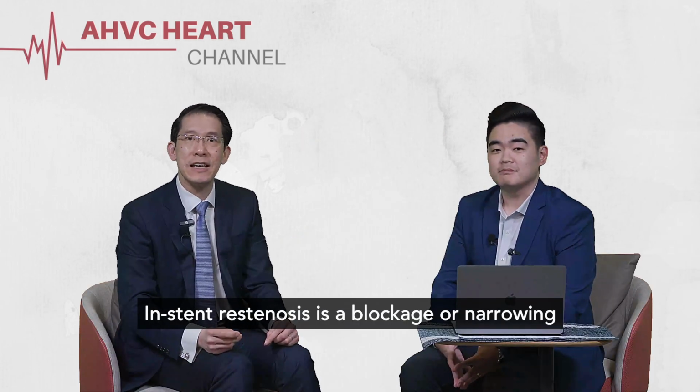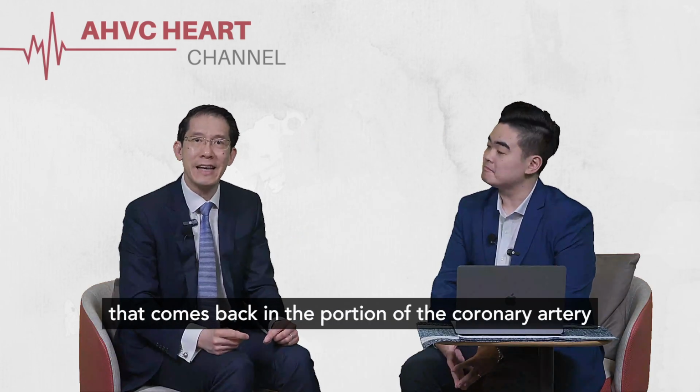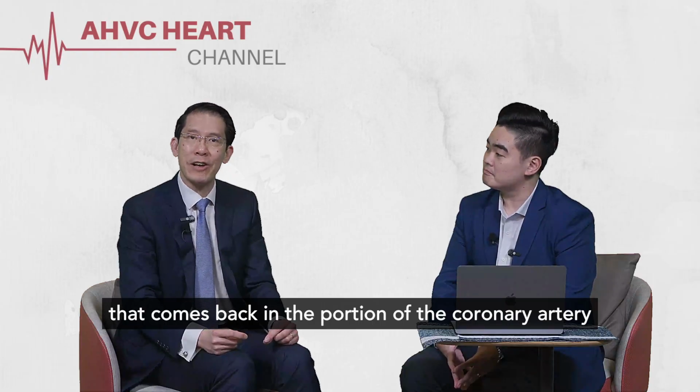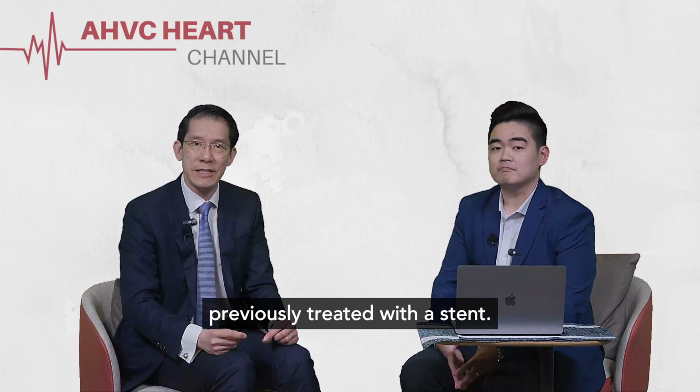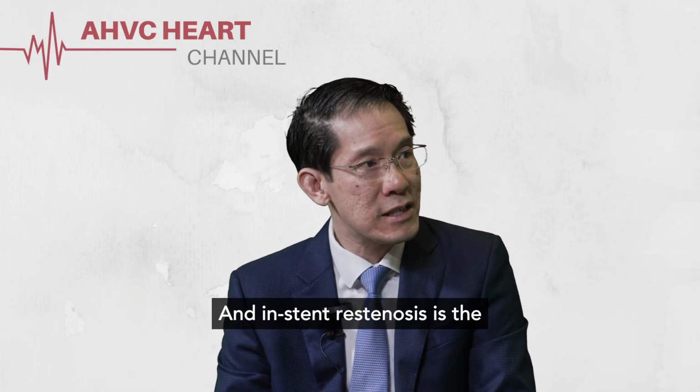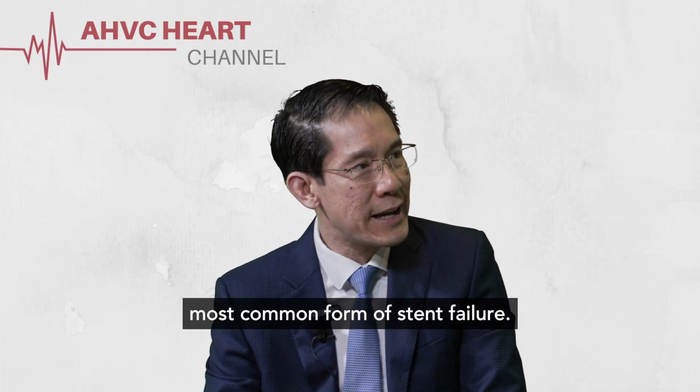In-stent restenosis is a blockage or narrowing that comes back in the portion of the coronary artery previously treated with a stent. And in-stent restenosis is the most common form of stent failure.